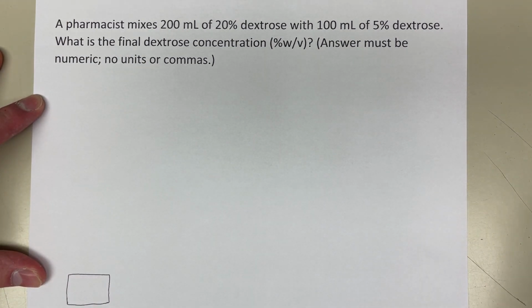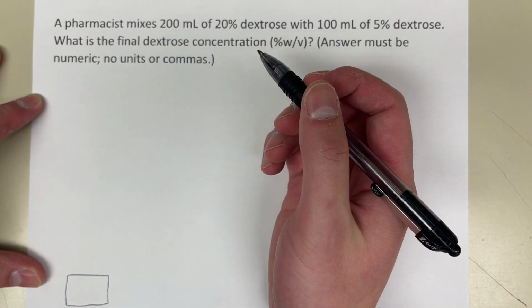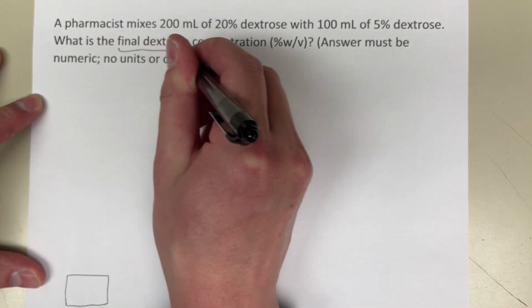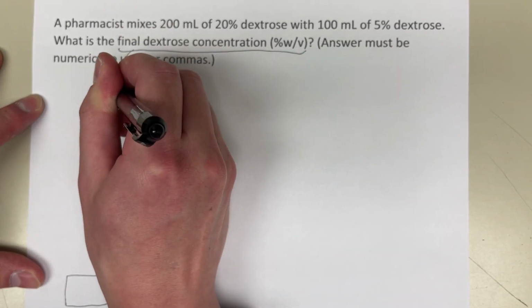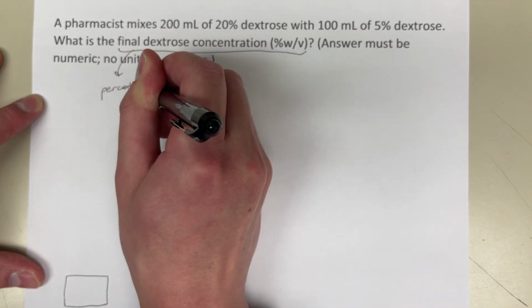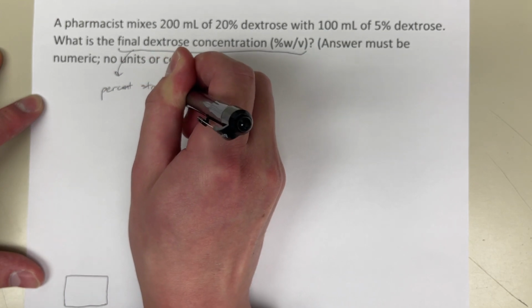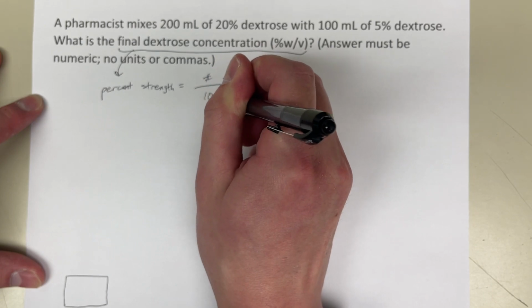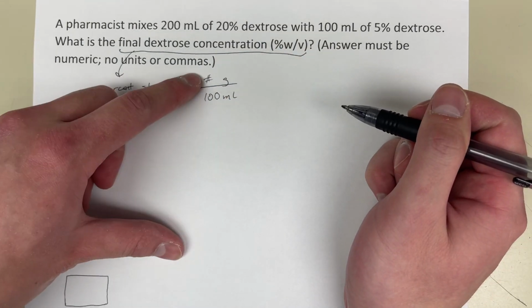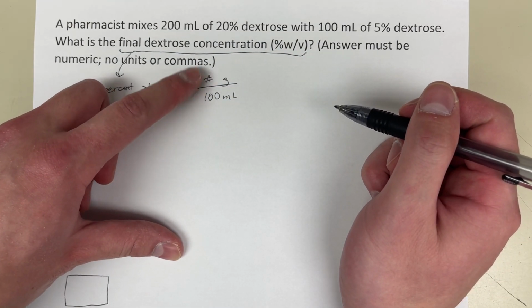This question is asking basically what's a percent strength. See here, final dextrose concentration. That's the same thing as percent strength. So our goal is to find the number of grams in 100 milliliters. And what you enter in the final answer is just whatever this number is.